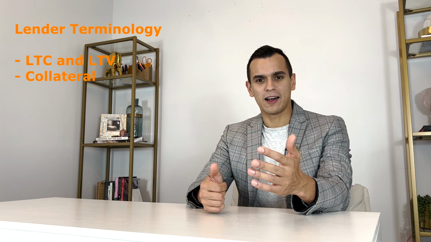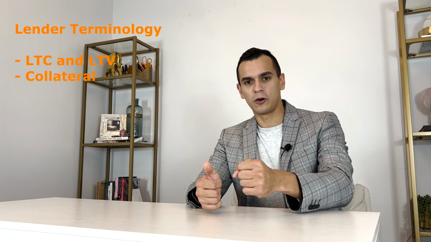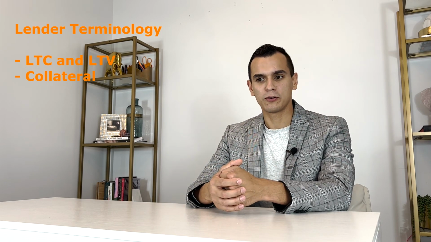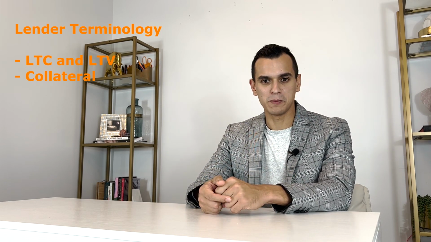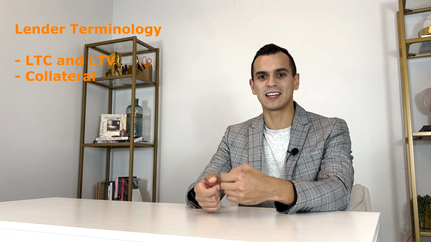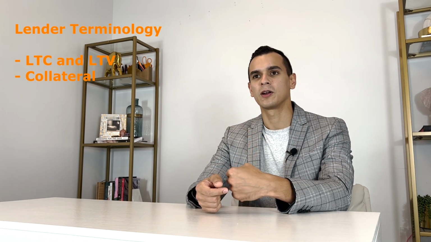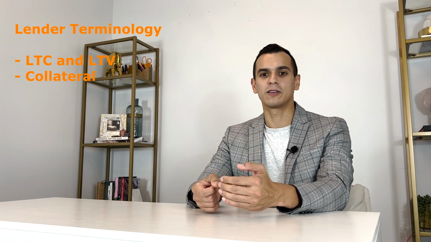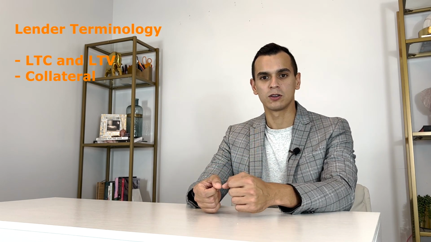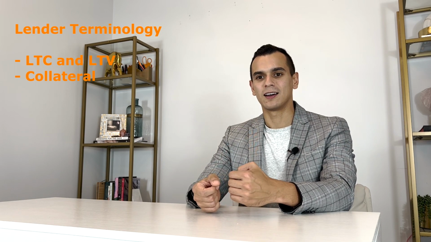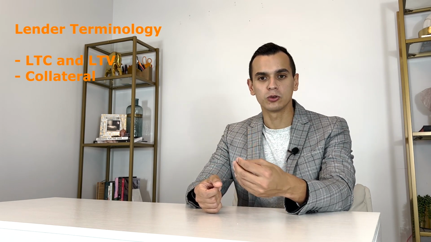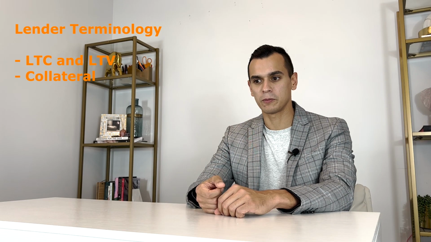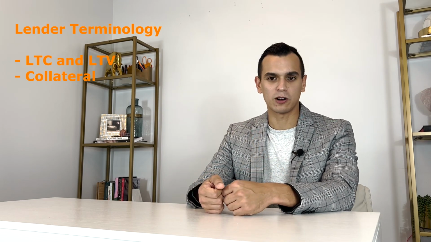For most properties out there, the property itself that's getting the loan will be good enough. You'll also probably be expected to put in a personal guarantee that if it does go into default and the property doesn't cover the value of the money owed to the bank, you would be on the hook to make the difference up. There's also cross-collateralization.